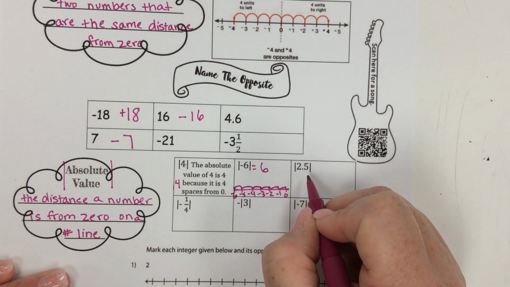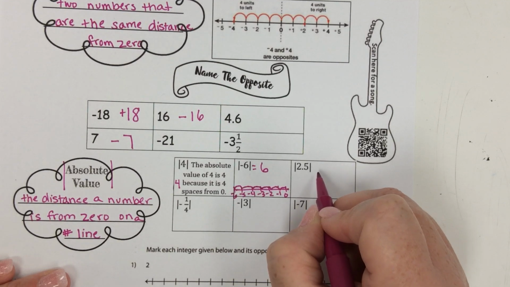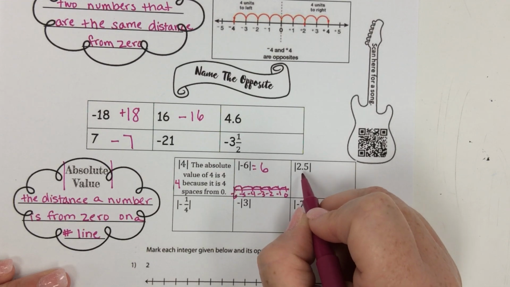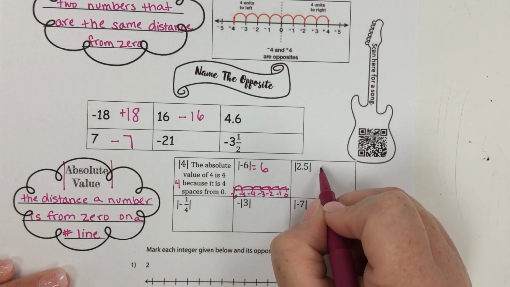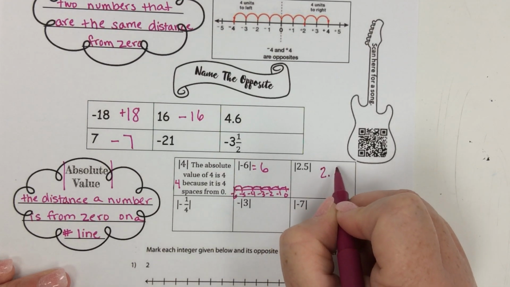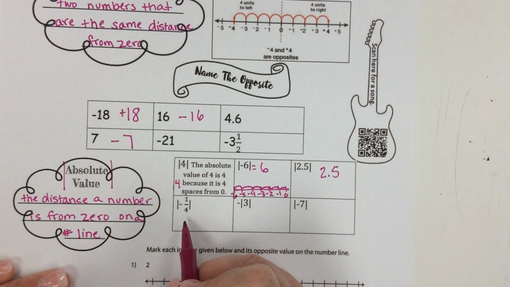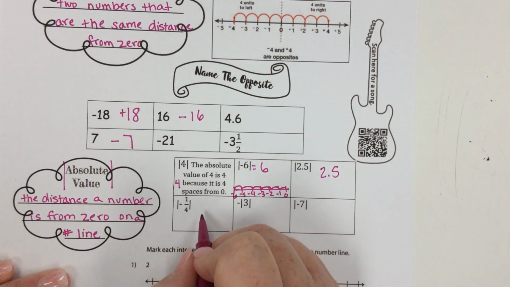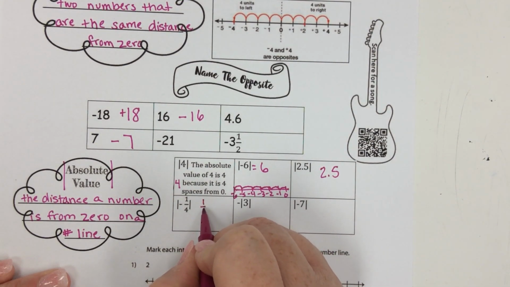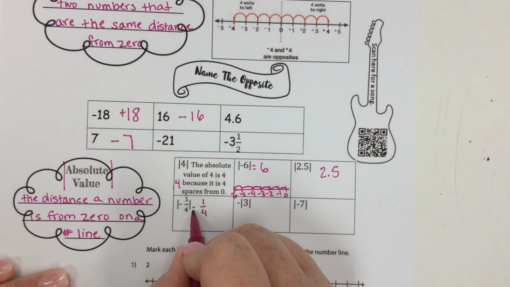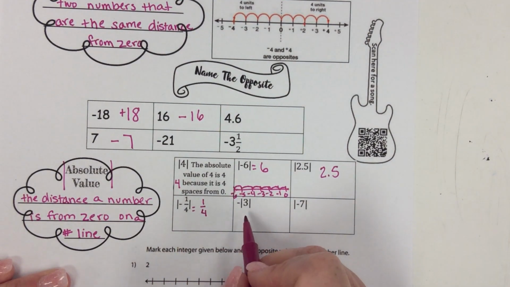Okay, the absolute value of 2.5. That's 2 5/10, or also 2 1/2. Well, how many spaces from 0 am I going to find 2 1/2? Well, it's 2 1/2 spaces. Okay, negative 1/4. How many spaces from 0 is it? It is 1/4 of a space. Those are your answers.